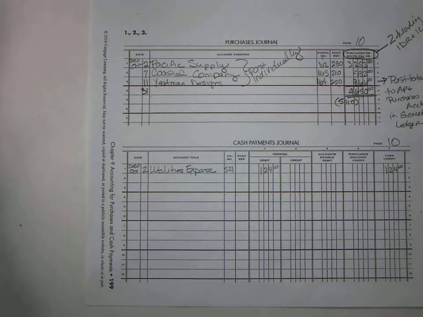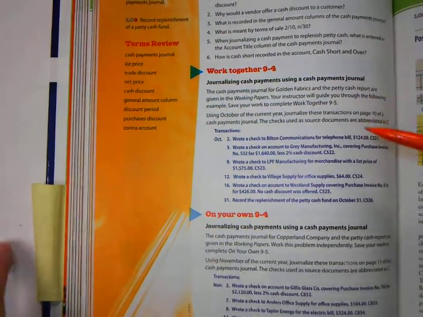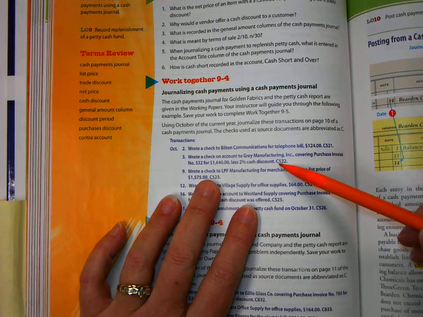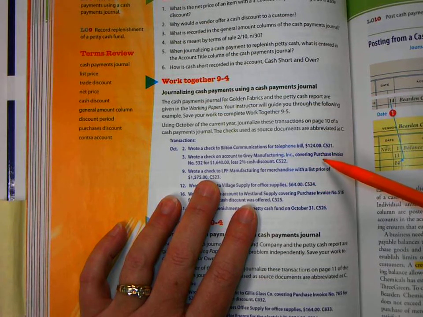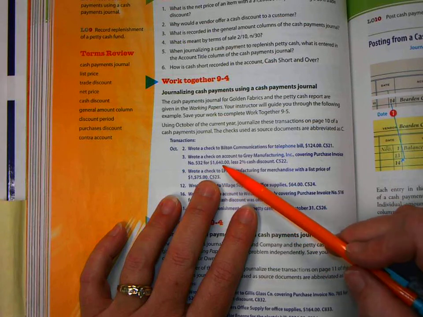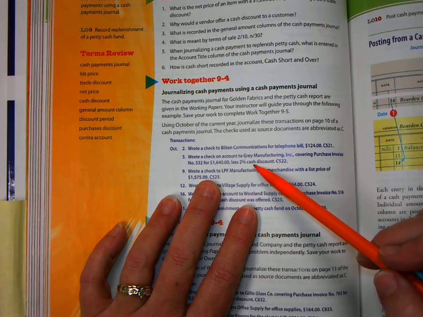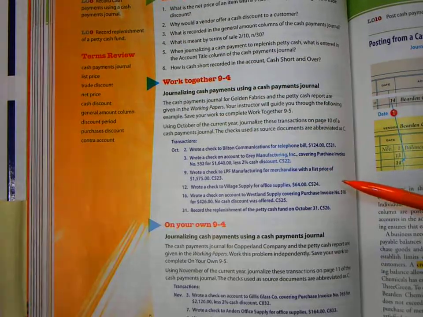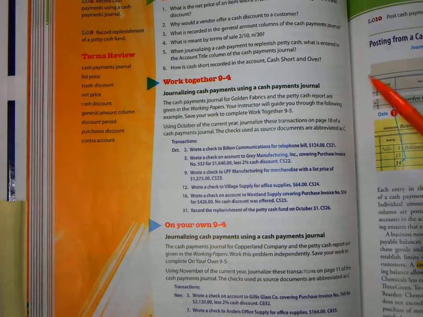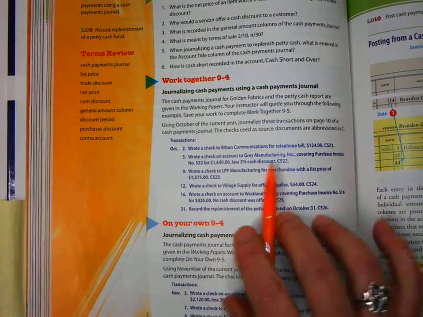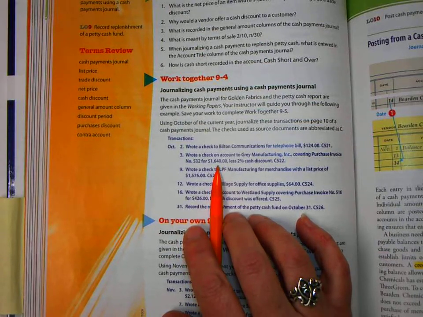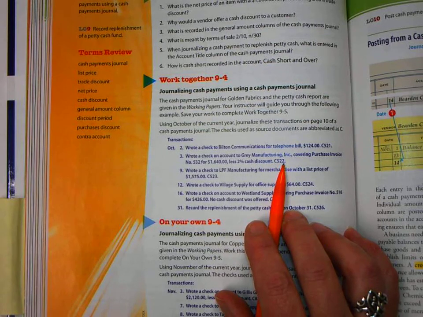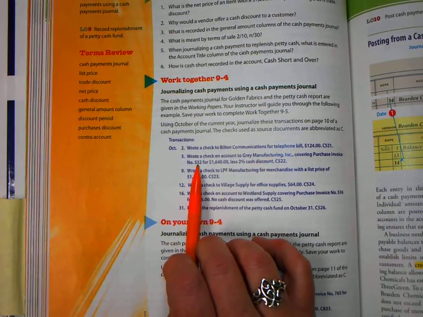Then on October 3rd, we wrote a check on account to Gray Manufacturing covering the purchase invoice number 532 for $16.40 less a 2% discount. Okay, so purchase invoice means that we bought this a while ago, maybe last week, and now they're sending us a bill for $16.40. The purchase invoice was number 532. This check is going to be 522. So we may or may not need that information right there.